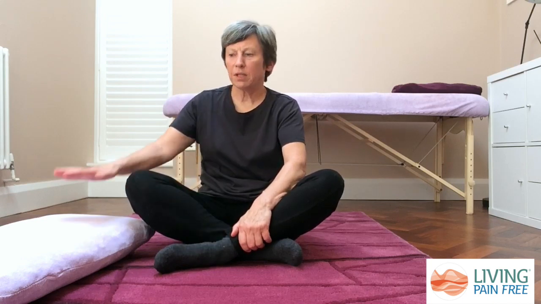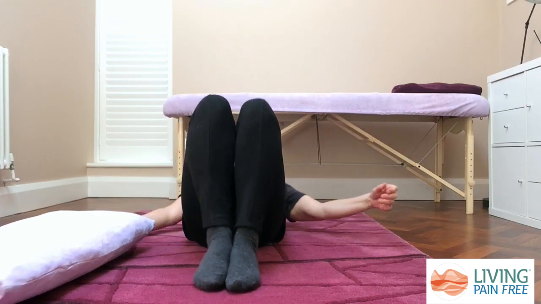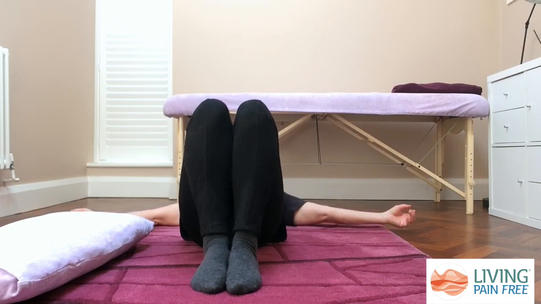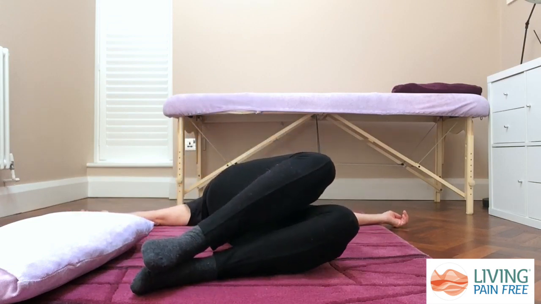So sometimes you might need to have a prop such as this pillow, just to help make yourself comfortable in the stretch. So I'm going to lie on my back with my knees bent, and then I'm just going to drop my knees to one side. So allowing everything just to relax in this area, and just feel the sense of stretch happening.